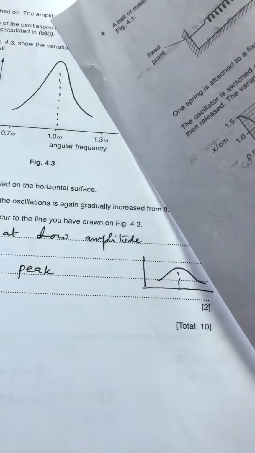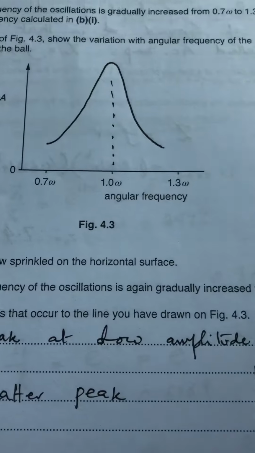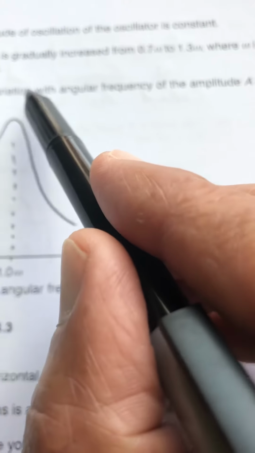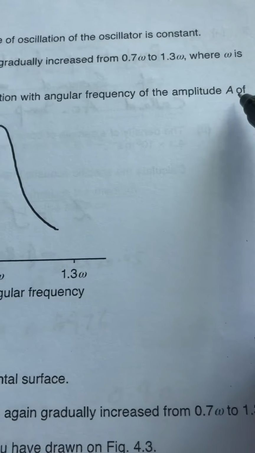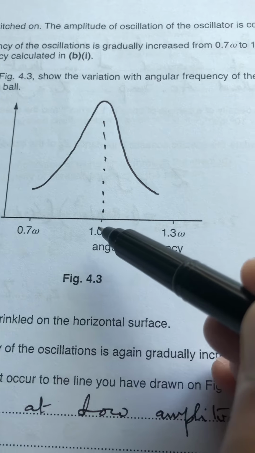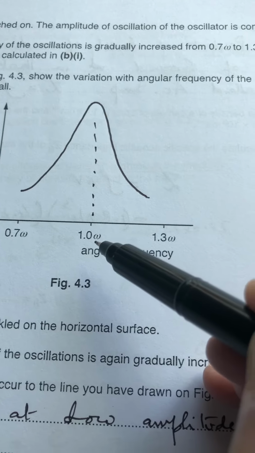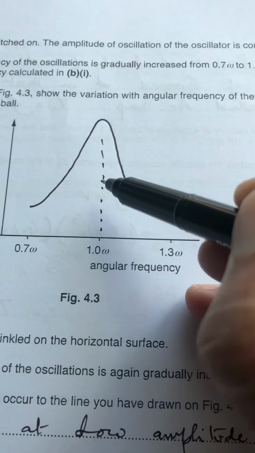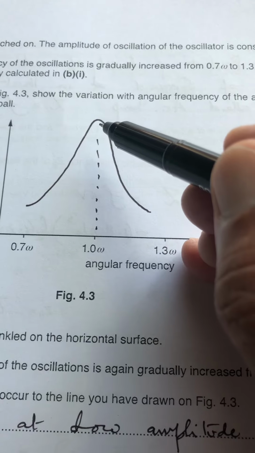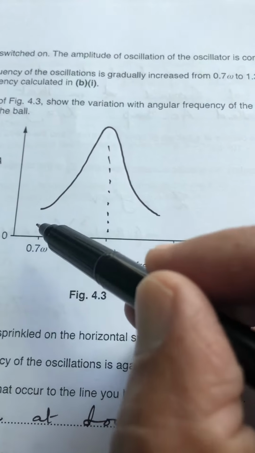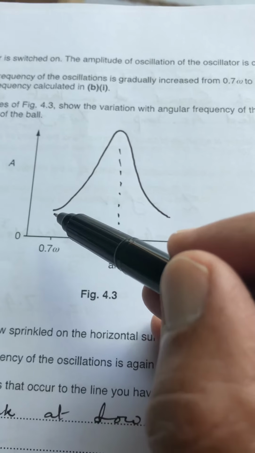This is the question. And the next part: show the variation with angular frequency of the amplitude A of the oscillation. Look, this is a graph. When the free oscillation frequency and the forced oscillation frequency are equal, there will be resonance. So we have to draw a peak at this frequency, but don't make the amplitude 0, okay? Start it from any positive value, right?